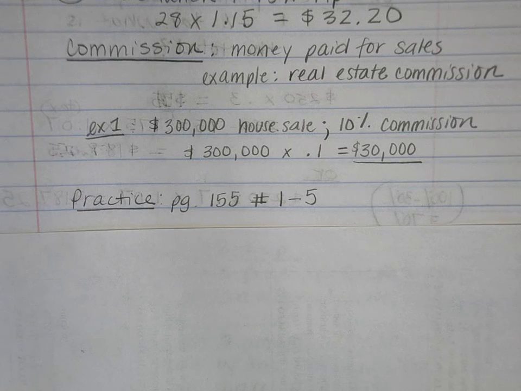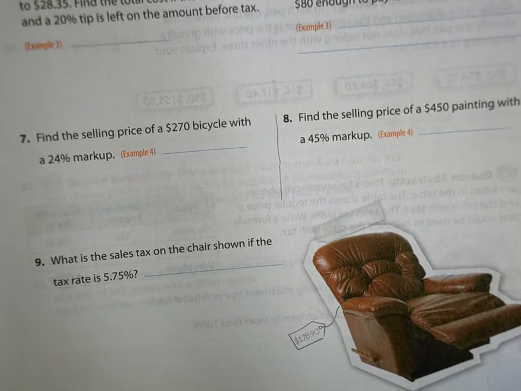Okay, it's this page. It has this really fantastic recliner. See that? Doesn't that look great? 155.